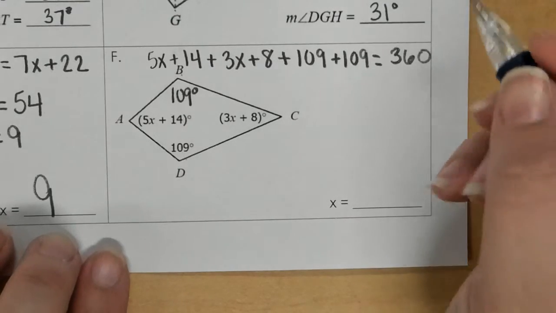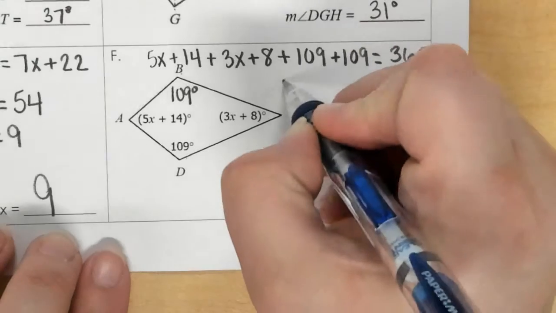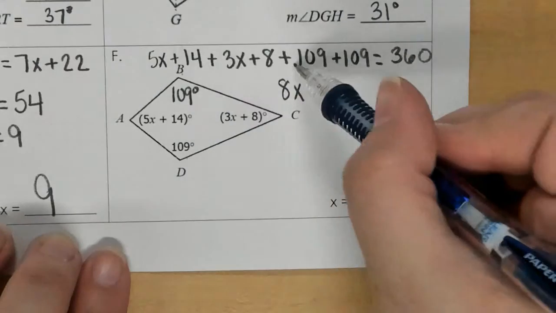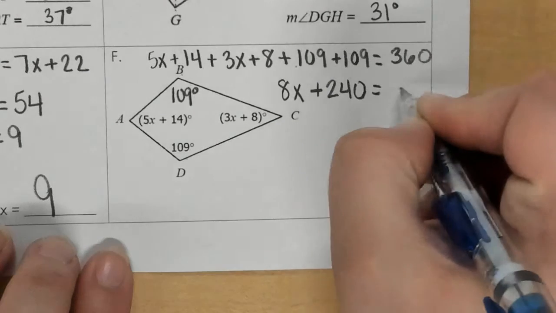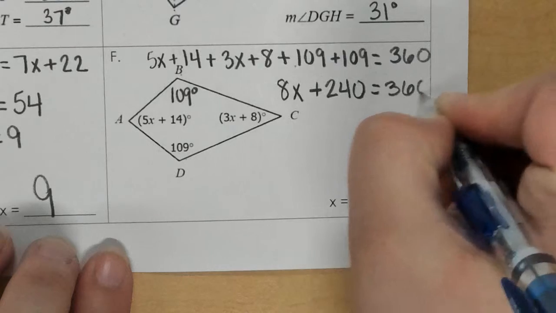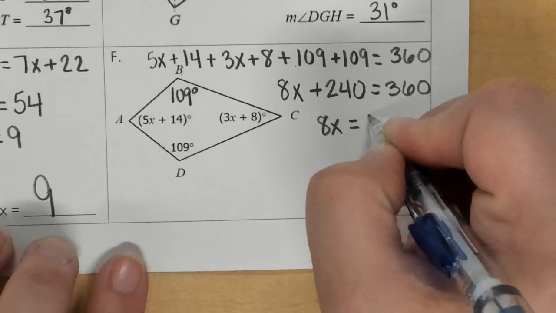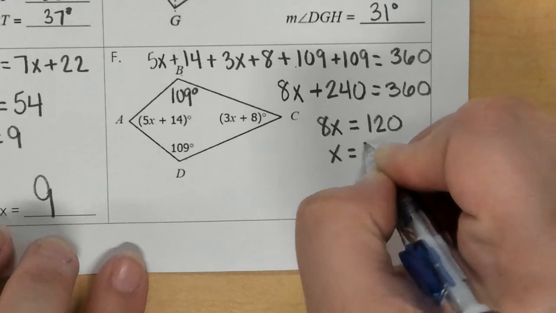So if I add my like terms, my x's, I get 5x plus 3x is 8x. And if I add my numbers, my constants, I get 240. If I subtract 240, that gives me 120. And 120 divided by 8 is 15.